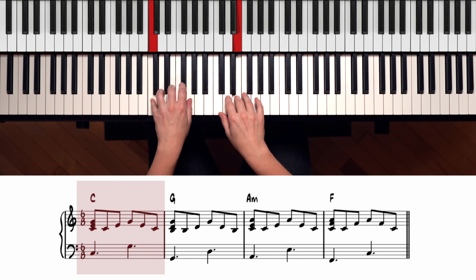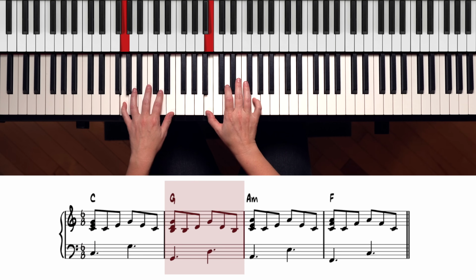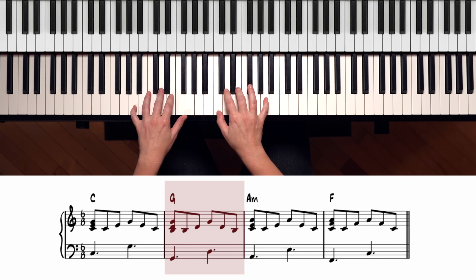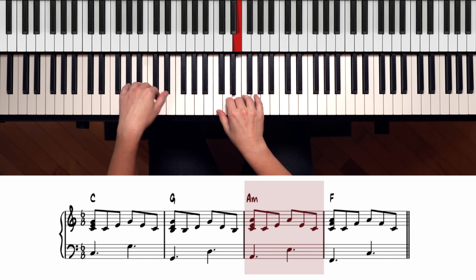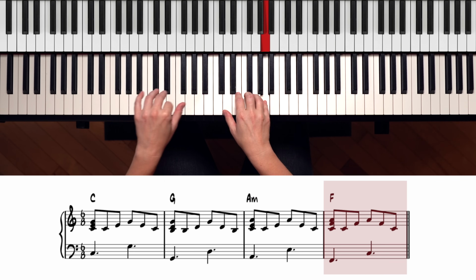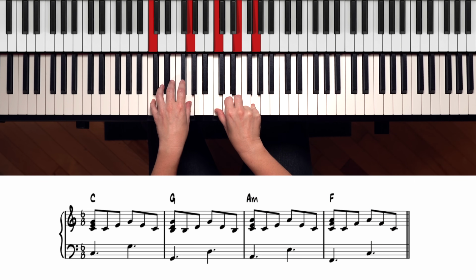1, 2, 3, 4, 5, 6. 1, 2, 3, 4, 5, 6. 1, 2, 3, 4, 5, 6. Just like this.